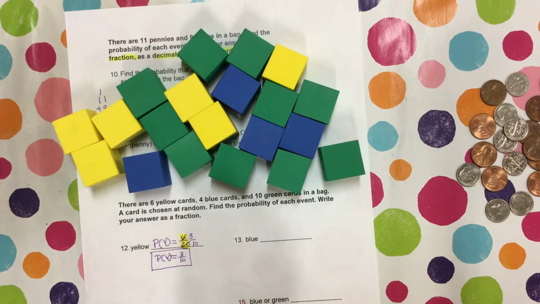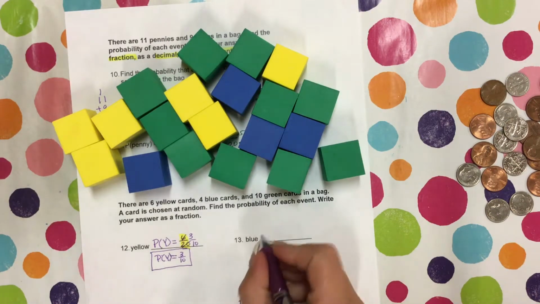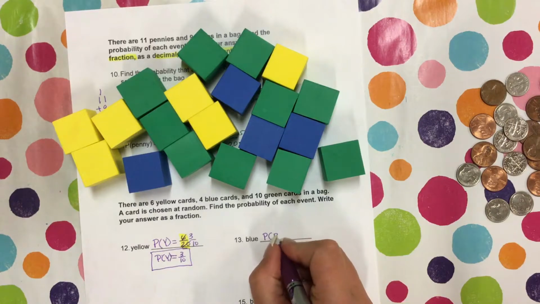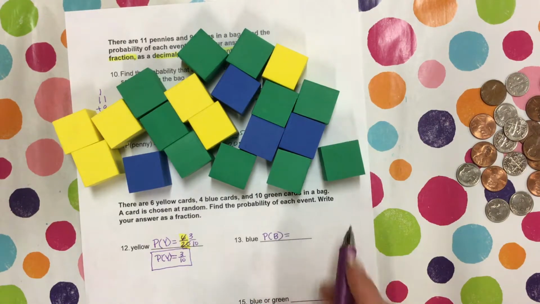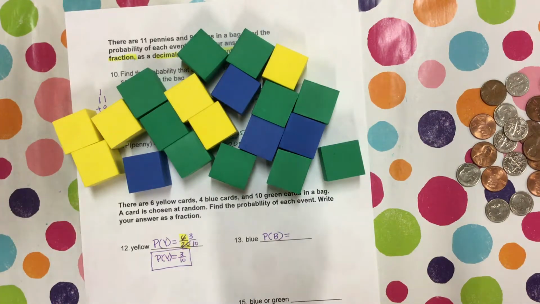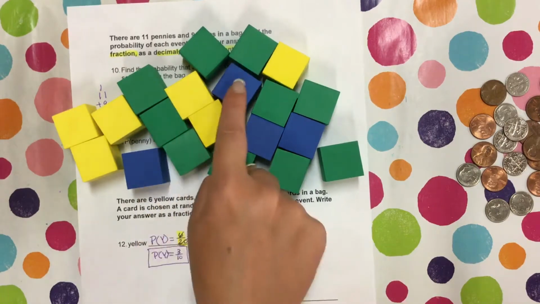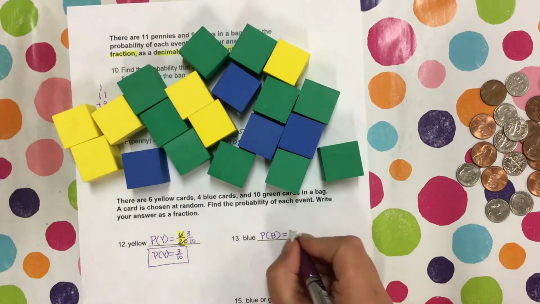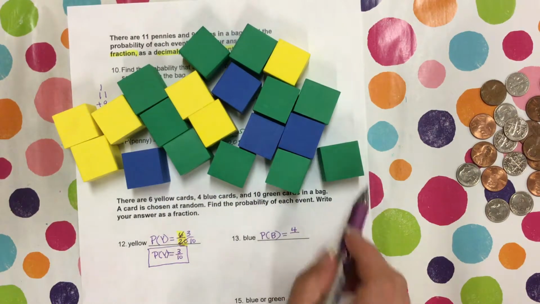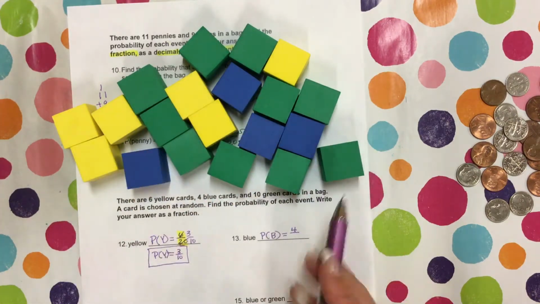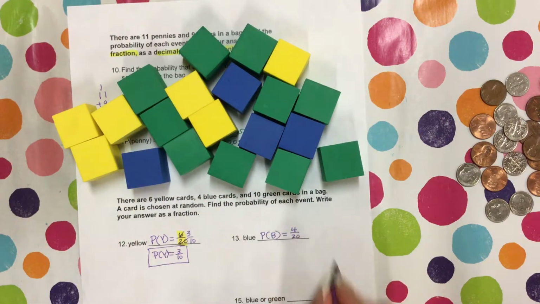All right, let's do the next one. What is the probability of picking a blue? So we're going to say the probability of picking a blue is, we have to put the number of blue outcomes. So there are how many? 1, 2, 3, 4. 4 out of the total, which is 1, 2, 3, 4, 5, 6, 7, 8, 9, 20. Okay, that was really super fast counting.